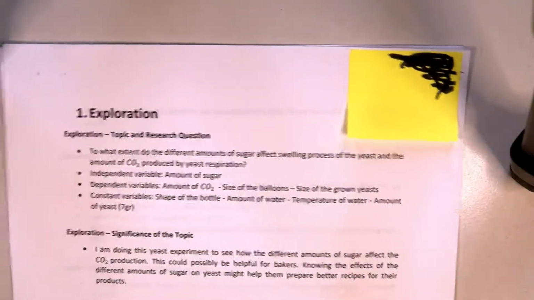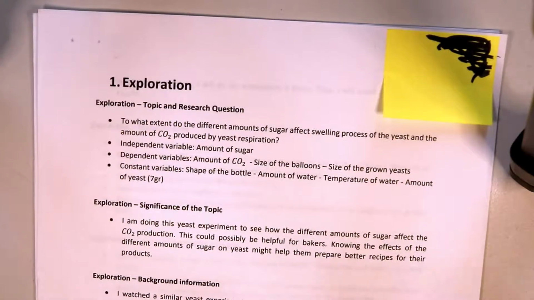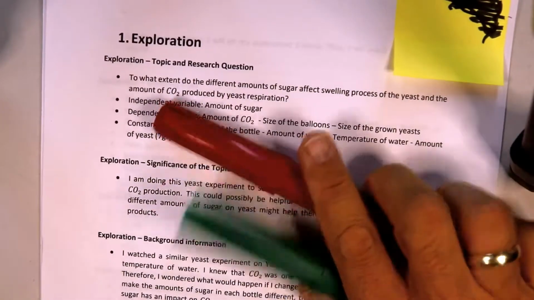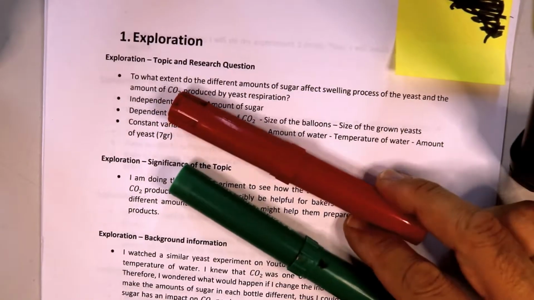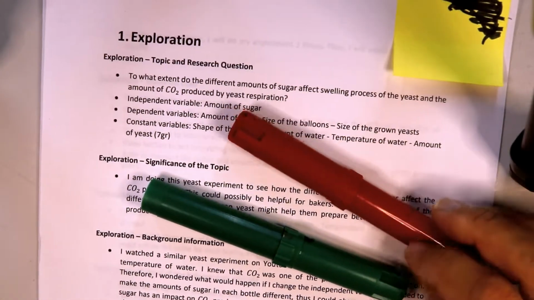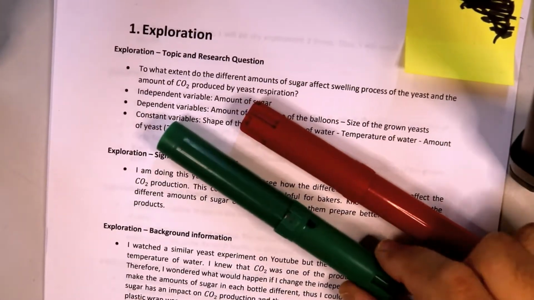This thing here is just to cover the person's name, and I would like to say a big thank you to the student who allowed me to mark this on YouTube. I'll be using a red and green marker. The red one, I'm going to indicate everything that was a problem. The green one is basically all the things that were right.